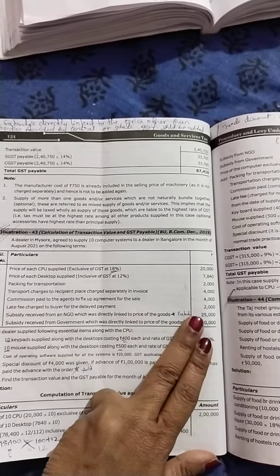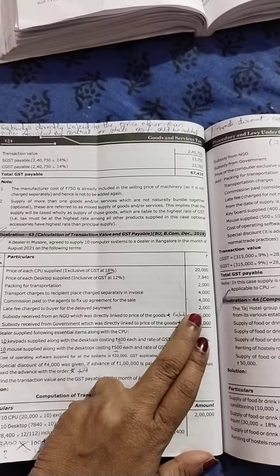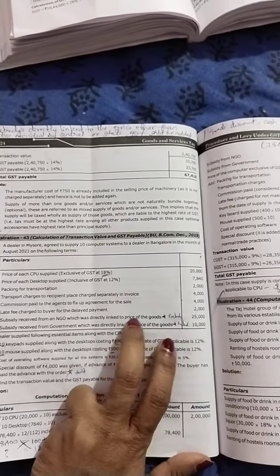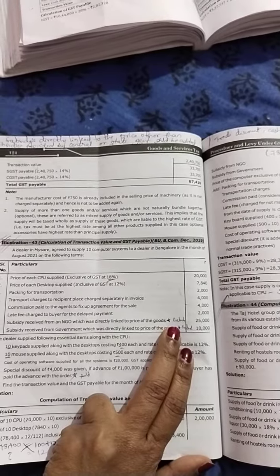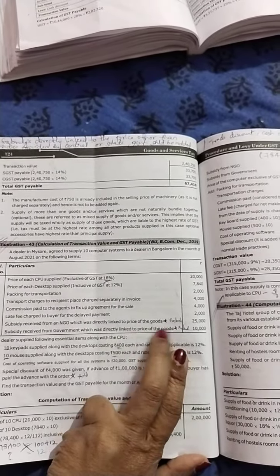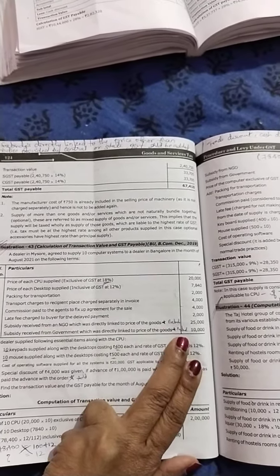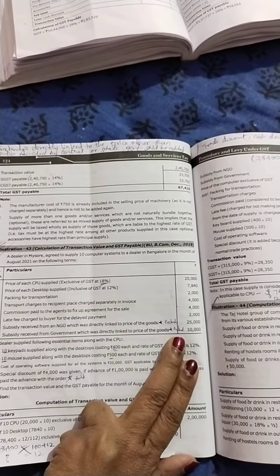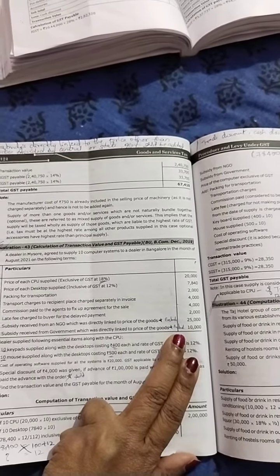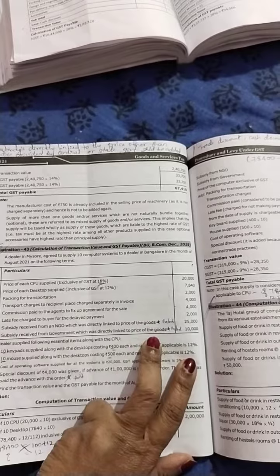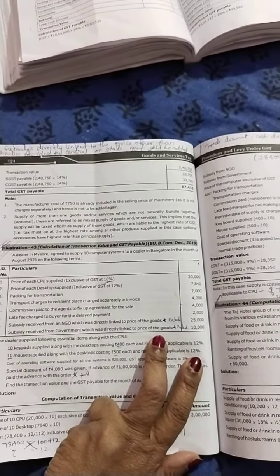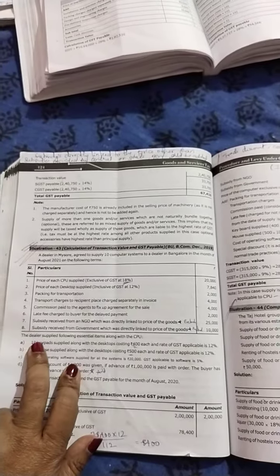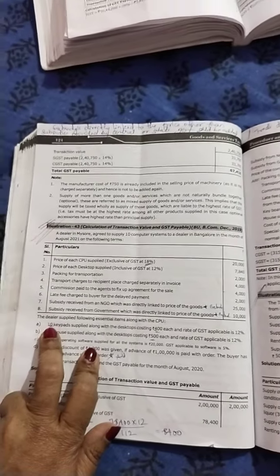The next will be late fees that is charged, 2,000, and then subsidy received from an NGO is 25,000, and then subsidy received from the government that is directly linked to the price of the product is 10,000. These two are again new adjustments that we are coming across. I'll tell you what you're going to do about it. There are also other adjustments mentioned here.